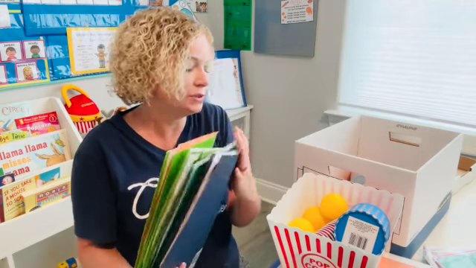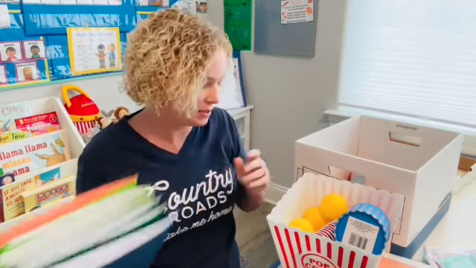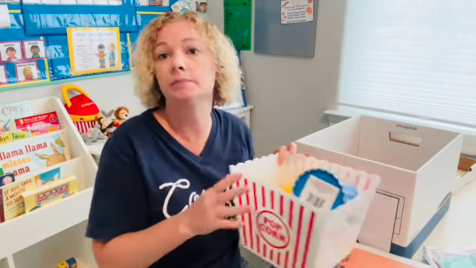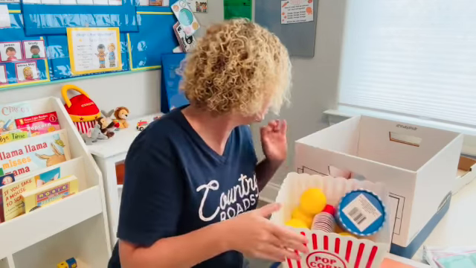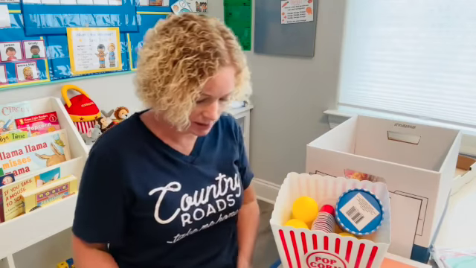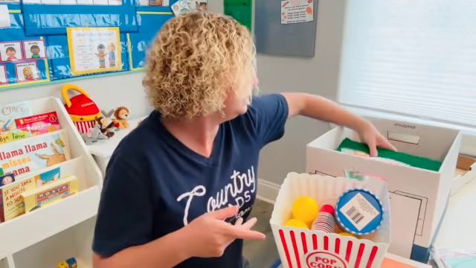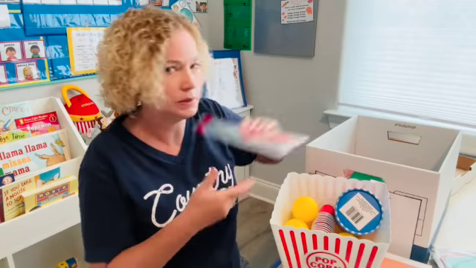So once I've gathered all of the folders I'll need for the month and pulled out all of the materials, I know I'm going to need this, and everything else in the box I won't need.